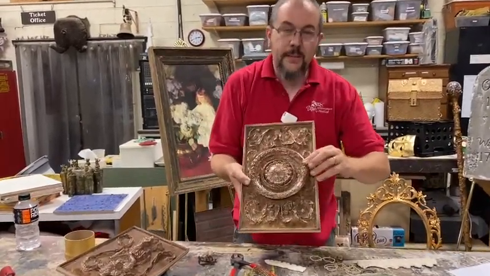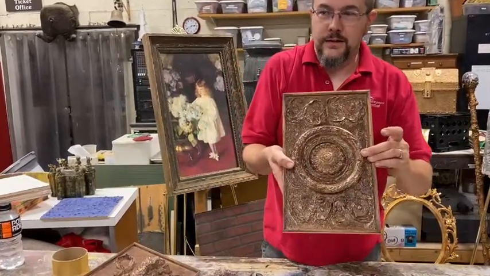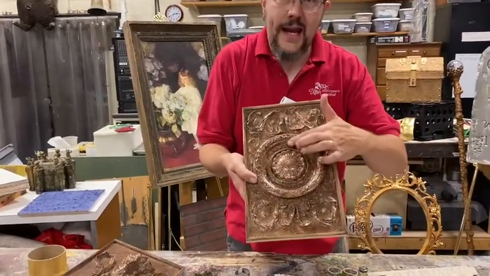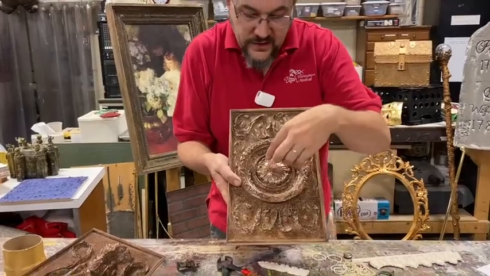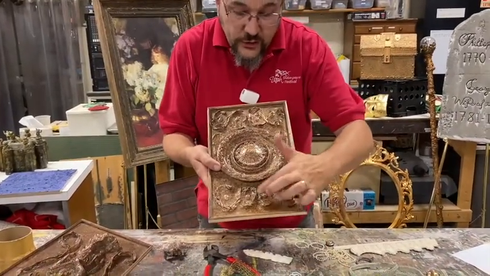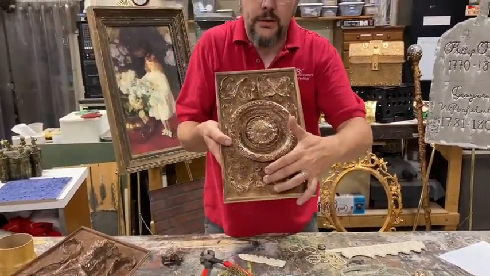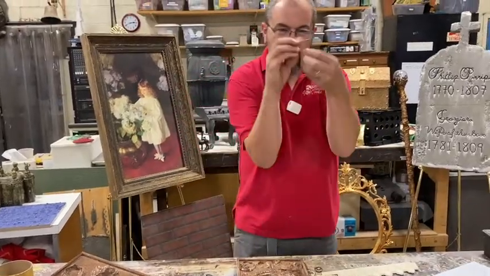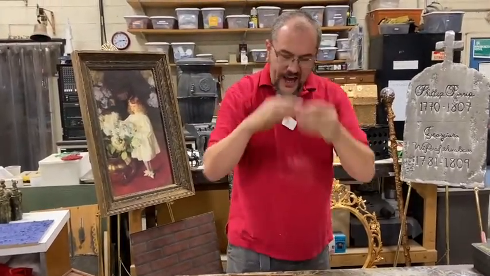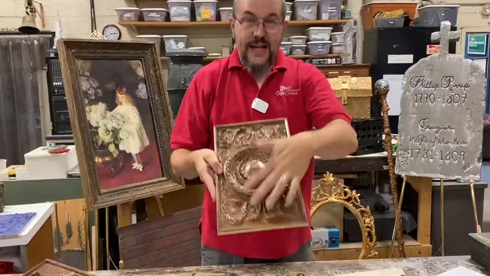This is a paper plate. This is a quart paint can lid. This is a decorative knob thing that we had. All this right here, this is masking tape. We took masking tape and we sort of just squished it up with our hands, and then we hot glued it down.